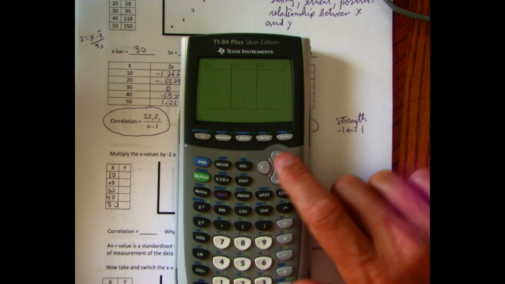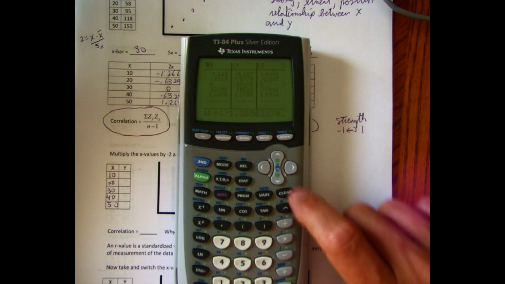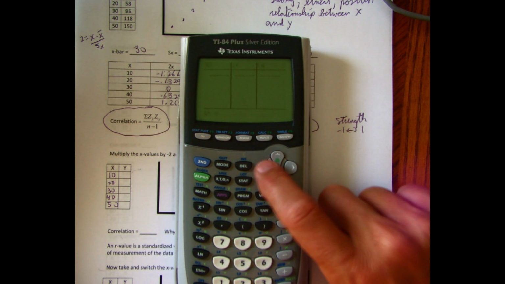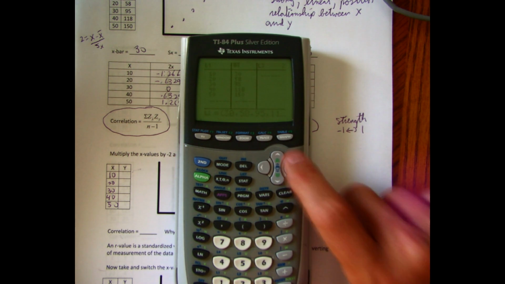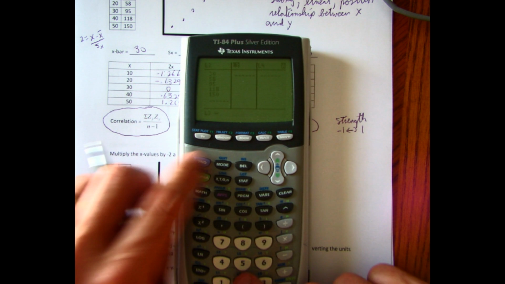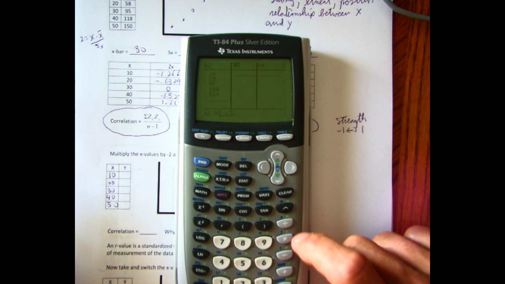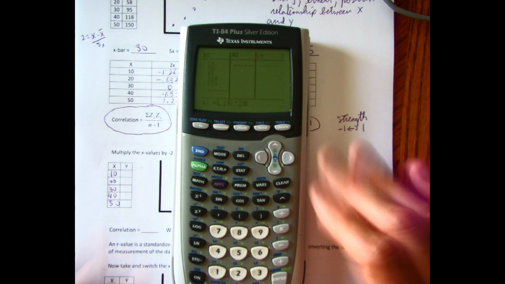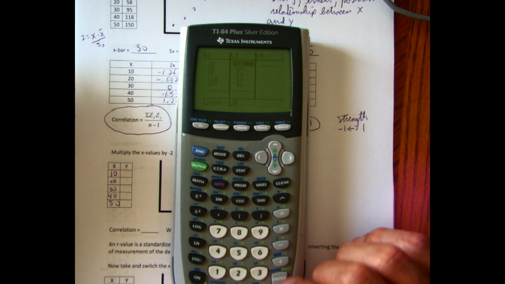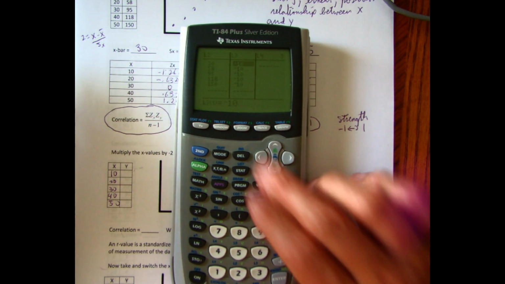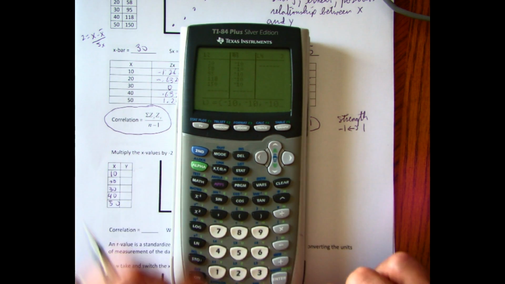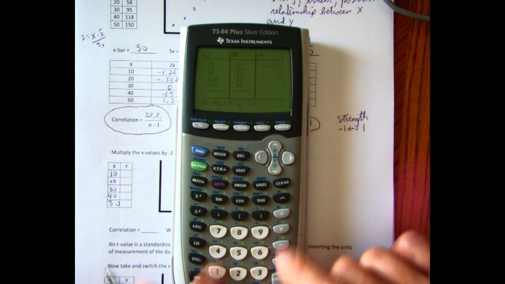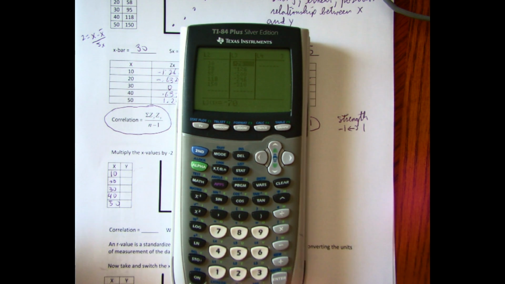I'm going to clear out L3. So I just go up to L3 and I'm going to push clear, clear, clear. Alright, and in L3, I'm going to take list 2 and multiply it by -2, and then subtract 10. Let's try that again. List 2 times -2, and then subtract 10. Alright, so there we go.